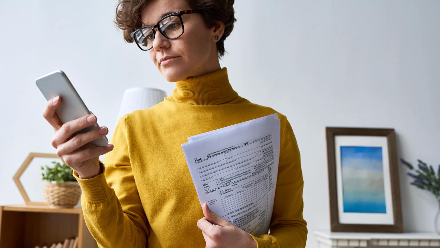Why this matters? The IRS expects this income to be reported on your tax return. Ignoring a 1099 can lead to penalties, interest charges, and even an audit.